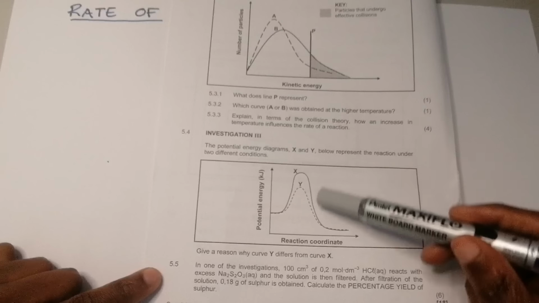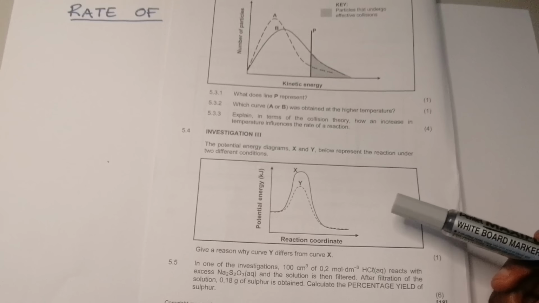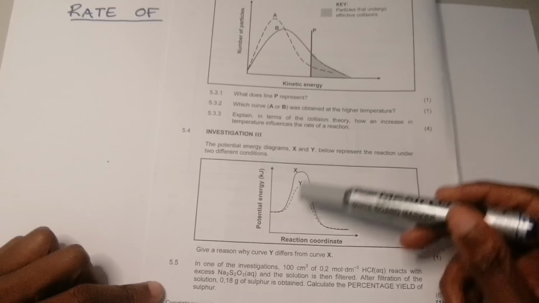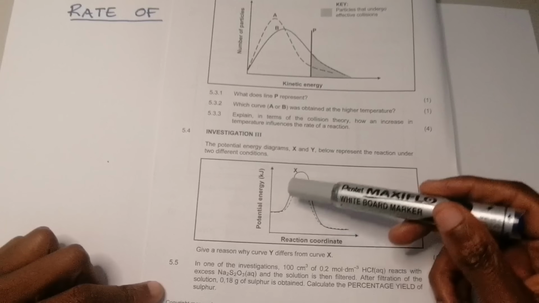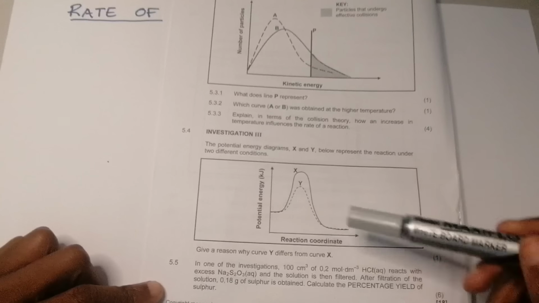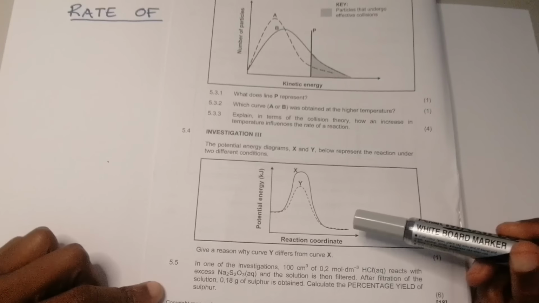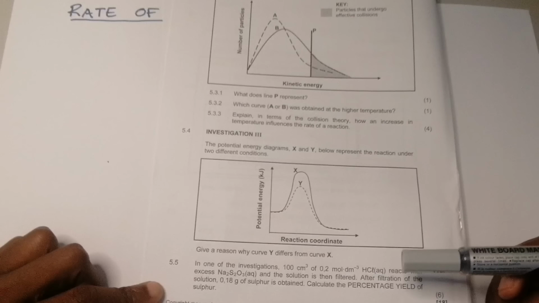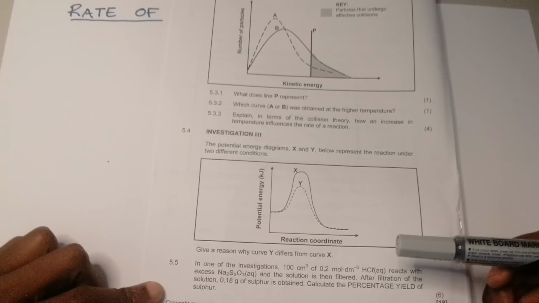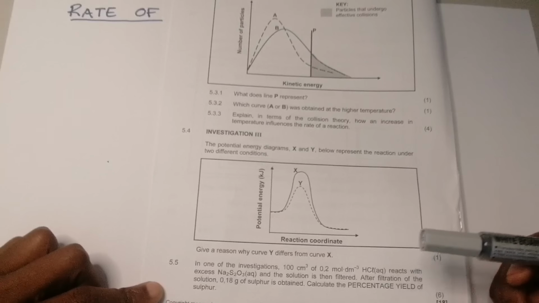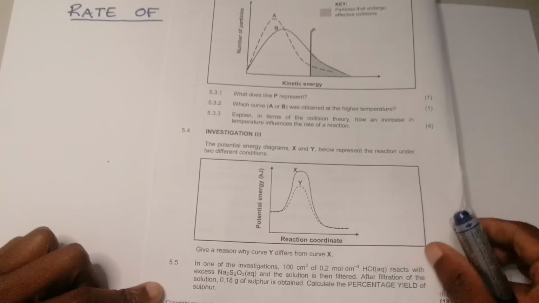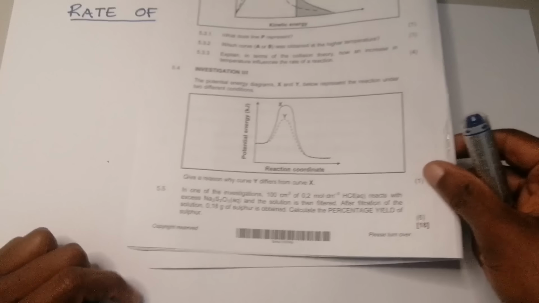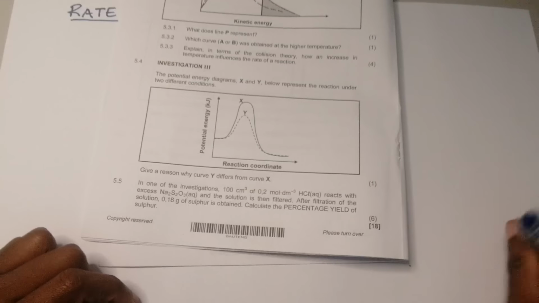So graph X would be the one probably without the use of a catalyst. And we said when we use a positive catalyst, what it does is that it lowers that peak there, right? So in this case, it simply means that graph Y was obtained when we have a suitable catalyst that is used. Okay, right, now let's go through the last question.